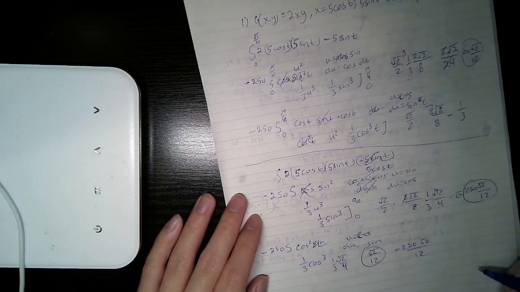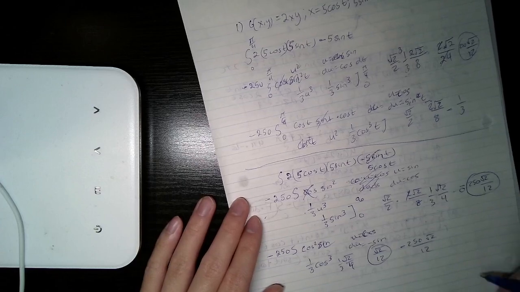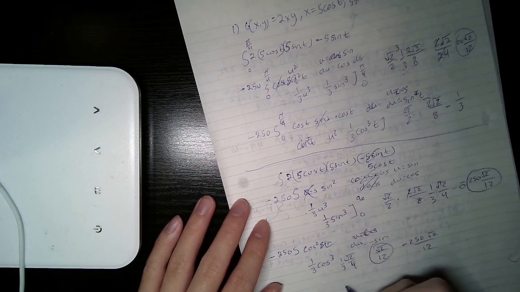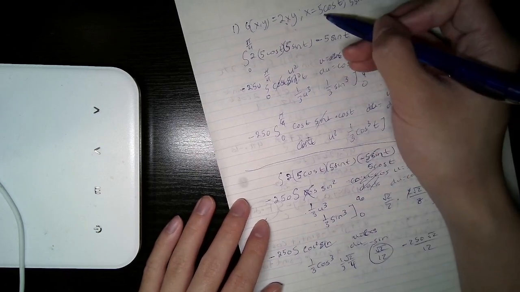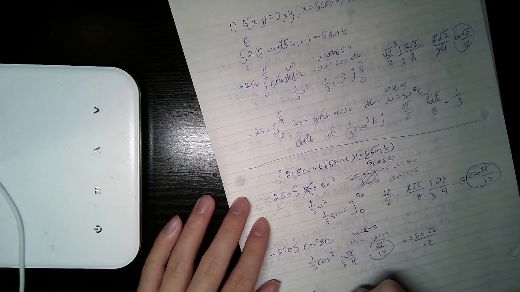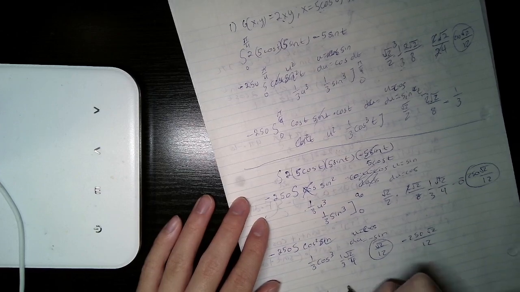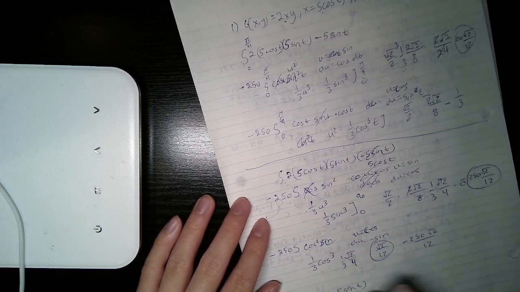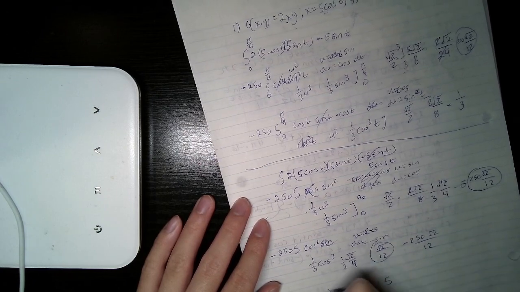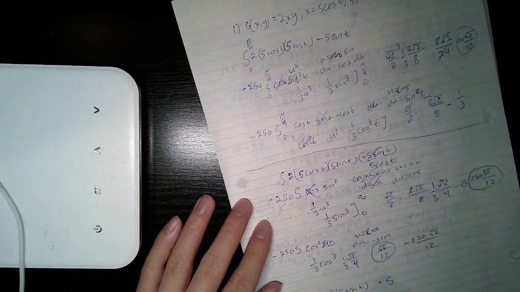And now you do the arc length formula. Since you have x and y, 5 cos, 5 sine, it's going to be rooted down into 5 cos t, 5 sine t, then multiplied by 5. You pull everything out again, so it's 250 cosine sine.